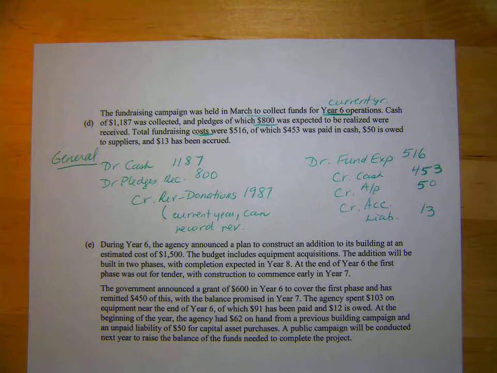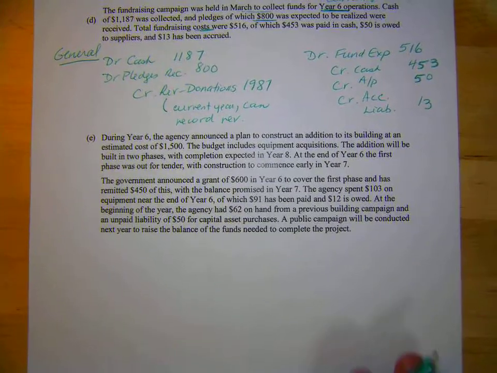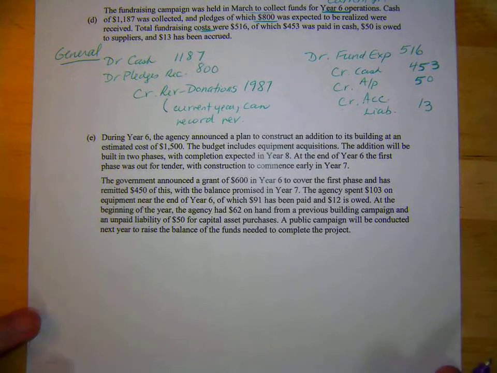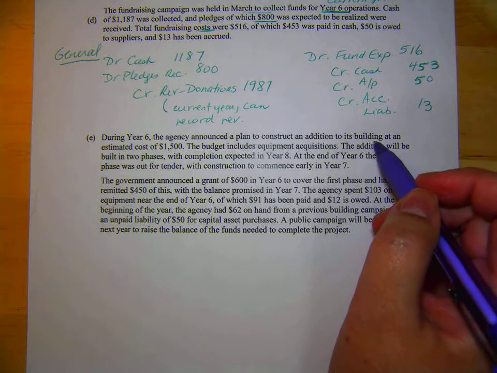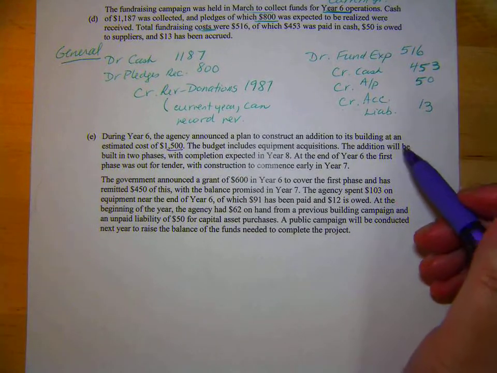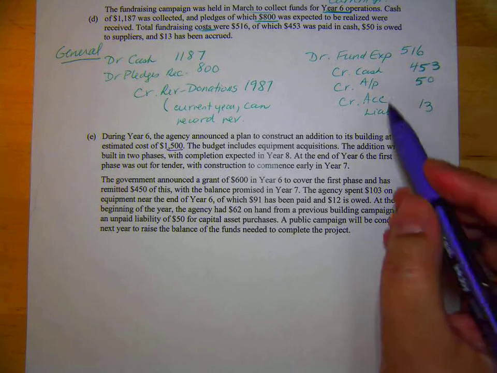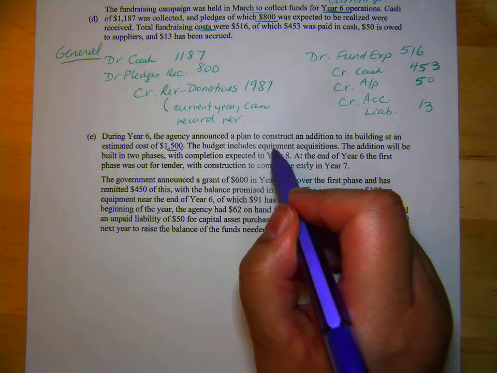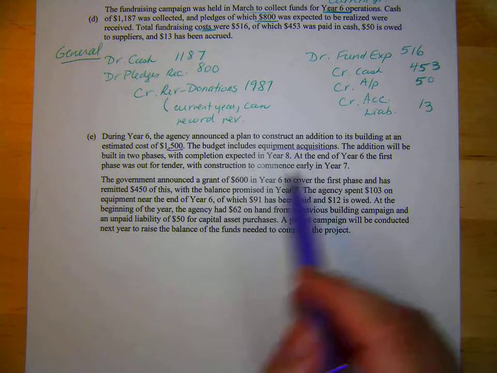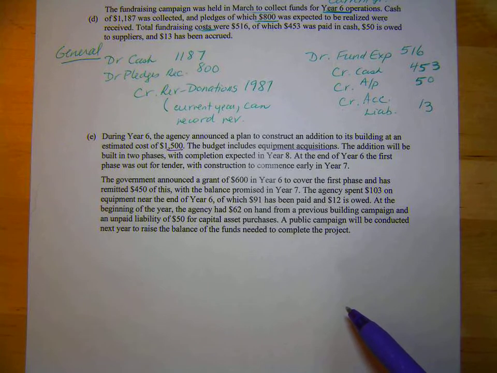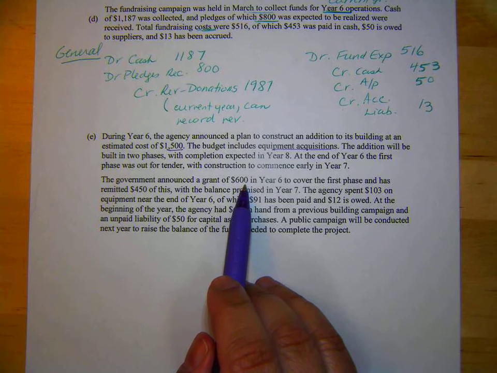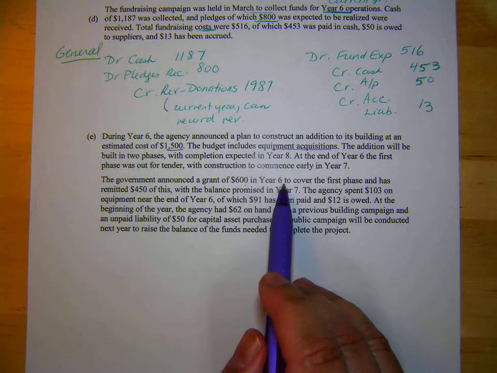Okay. During year 6, the agency announced a plan to construct an addition to its building. Estimated cost of $1,500. Remember, it's in thousands. Still, that's a pretty inexpensive building, especially since it includes equipment acquisitions. And then it tells the process. The government announced a grant of $600 in year 6 to cover the first phase and has remitted $450 of this with the balance promised in year 7. So that's one piece.